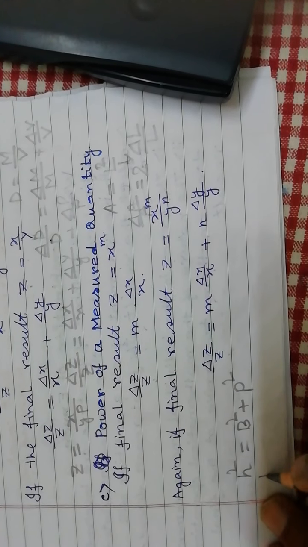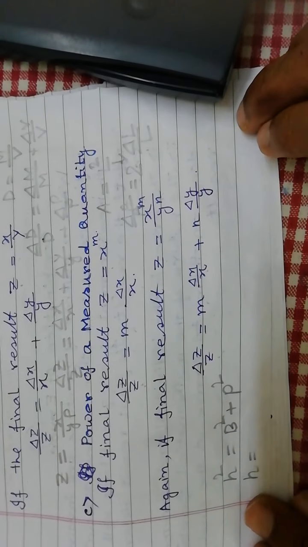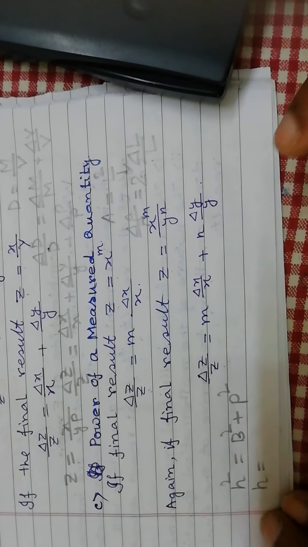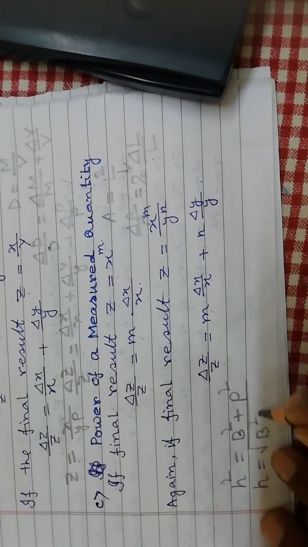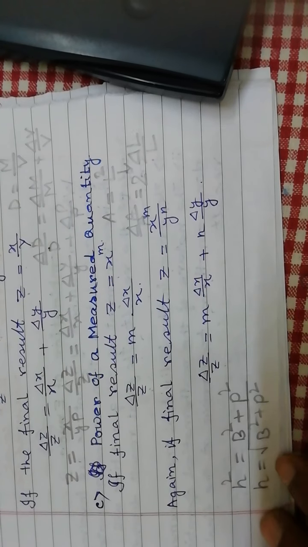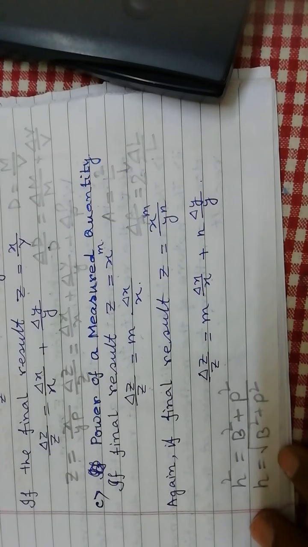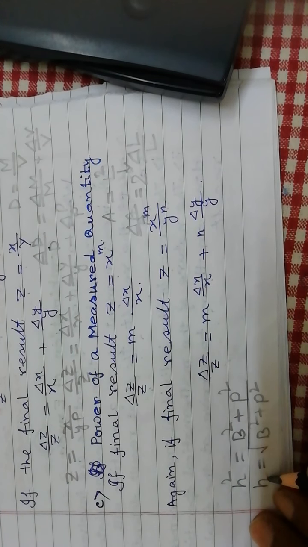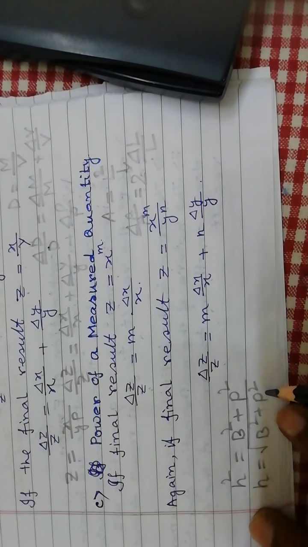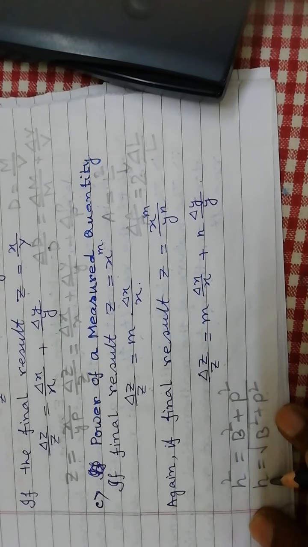We know that hypotenuse squared is equal to base squared plus perpendicular squared. So the hypotenuse is equal to the square root of b squared plus p squared. If you calculate the hypotenuse by measuring base and perpendicular, then what will be the error?